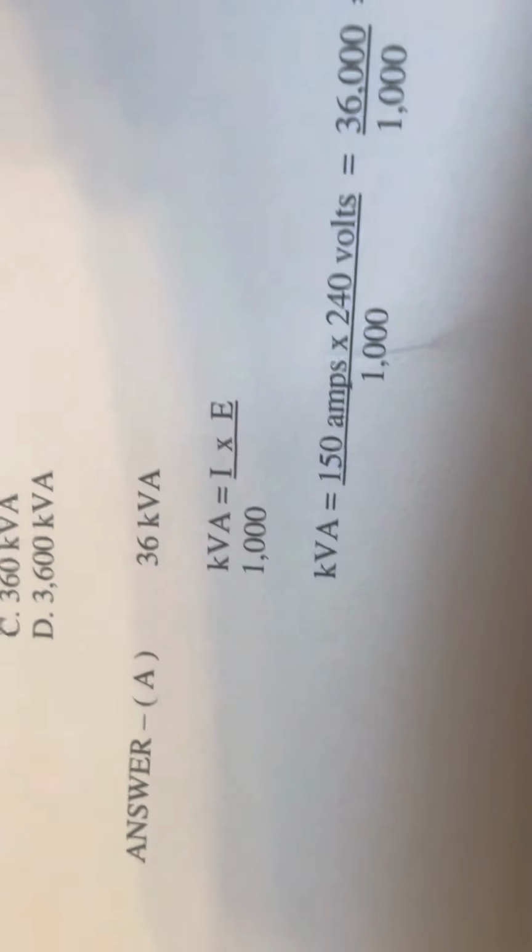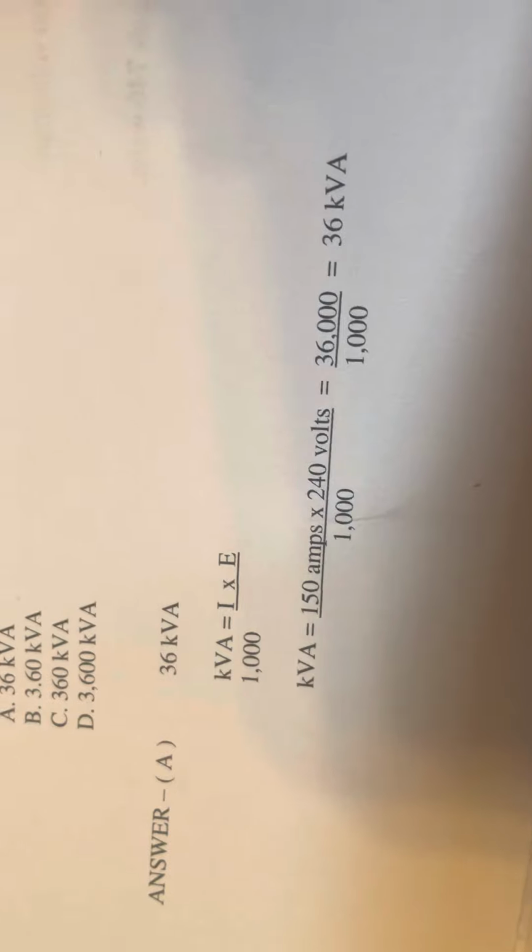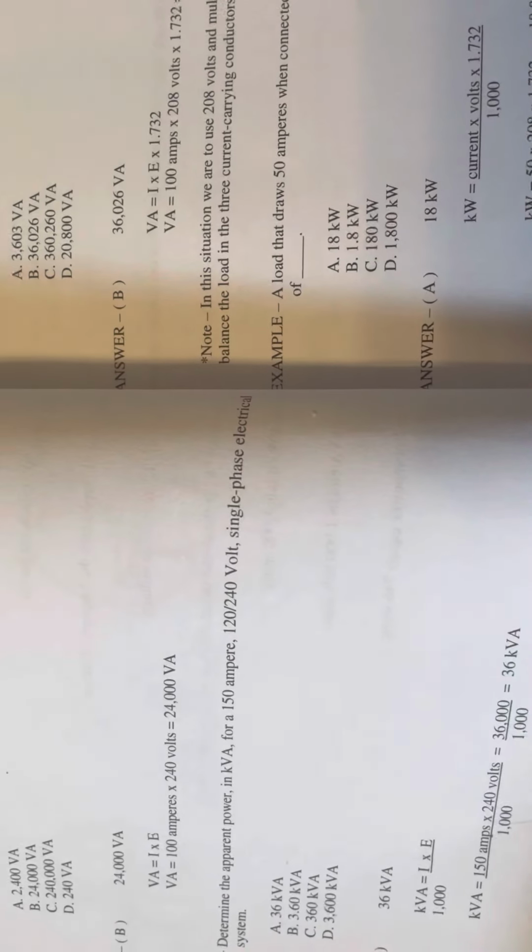Example number 2, determine the apparent power, P, in kVA for a 150 amp, 120/240 volt single phase electrical system. So what do we have? And if we look at the example, you just go through the example and write it out yourself. So kVA or P is, I is 150 amps times 240. So that's all right. 150 times 240, and you type it in on your calculator.